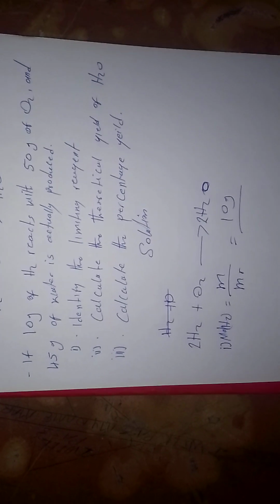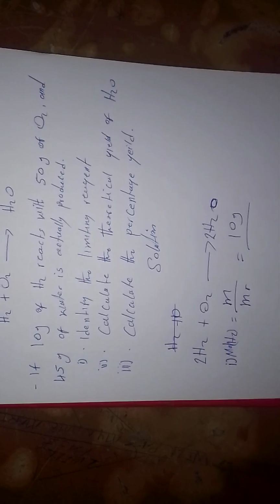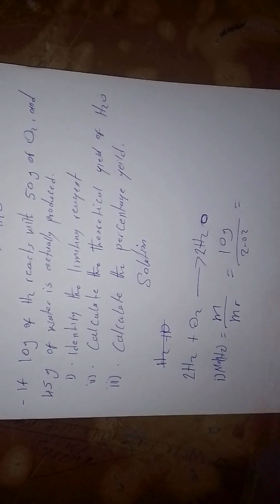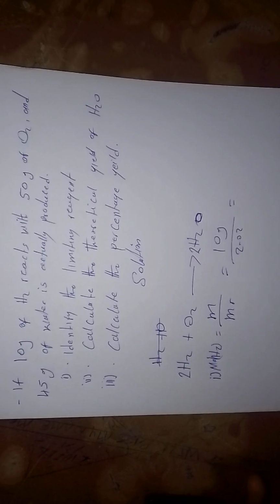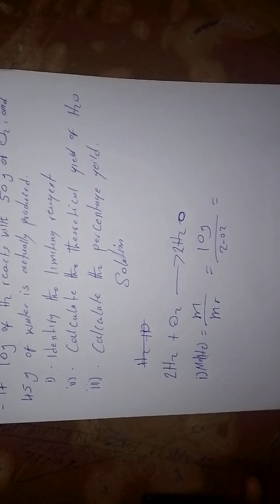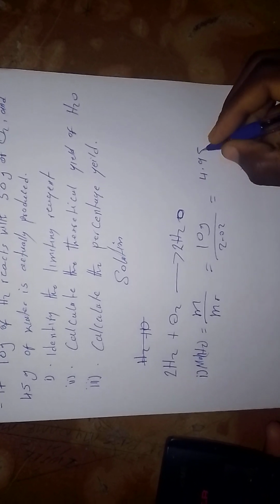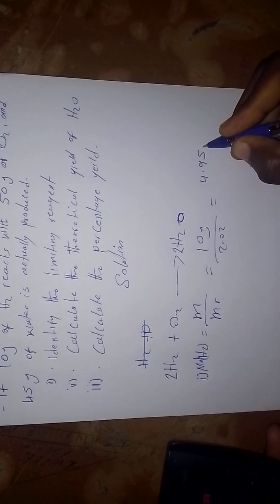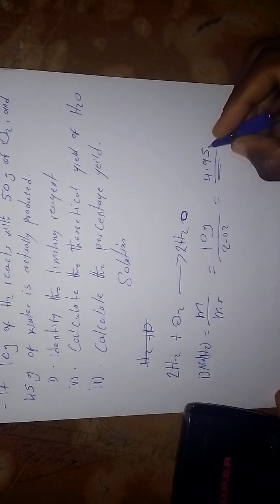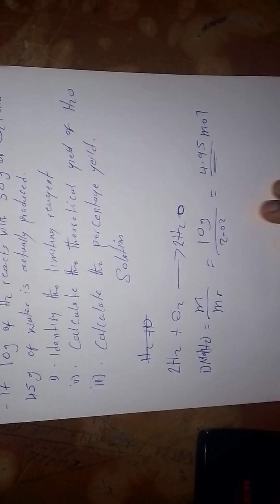On the periodic table it's 1.01, and since we have H2 here, we multiply it by 2 and have 2.02. Let me present my calculator. 10 divided by 2.02 is giving me 4.95 moles of hydrogen.